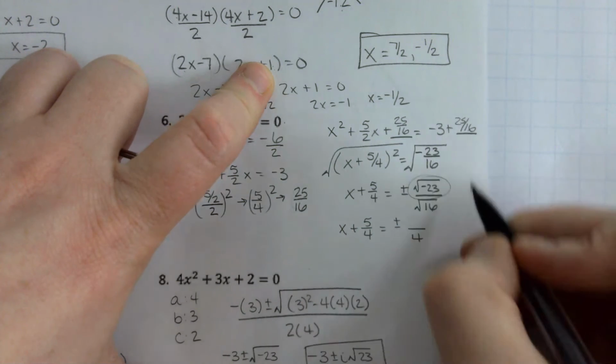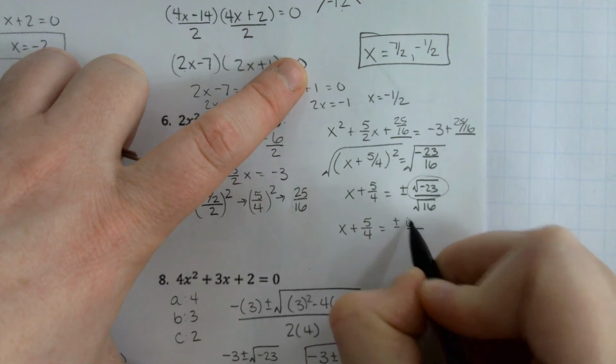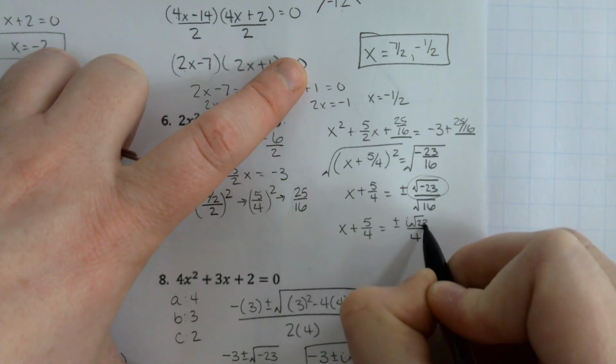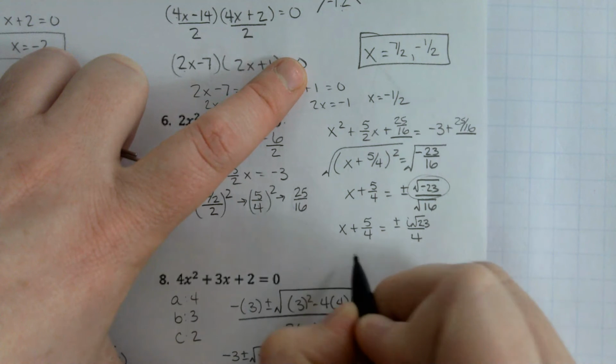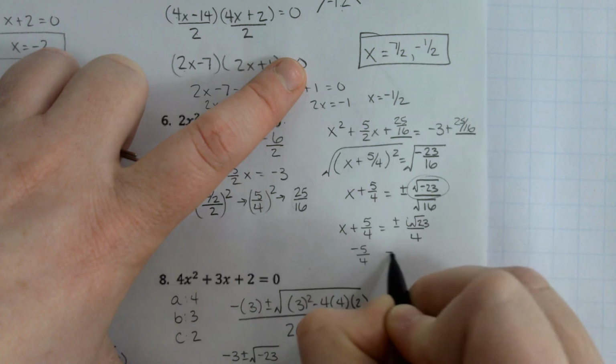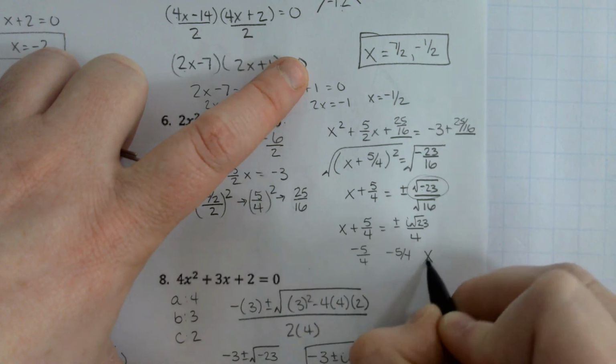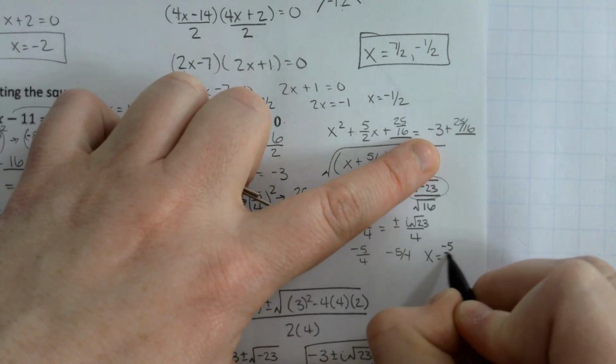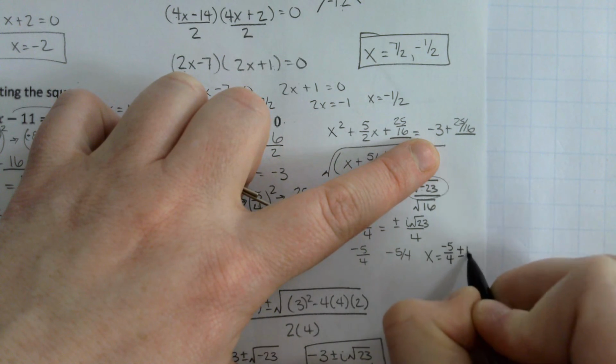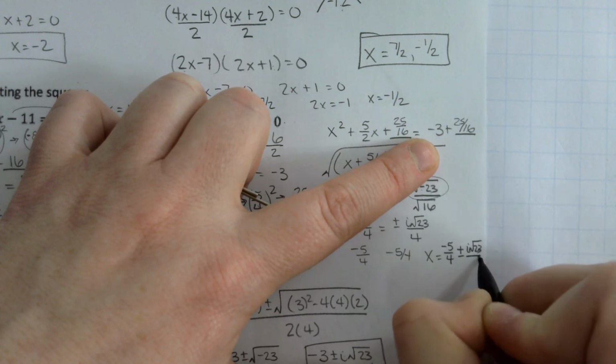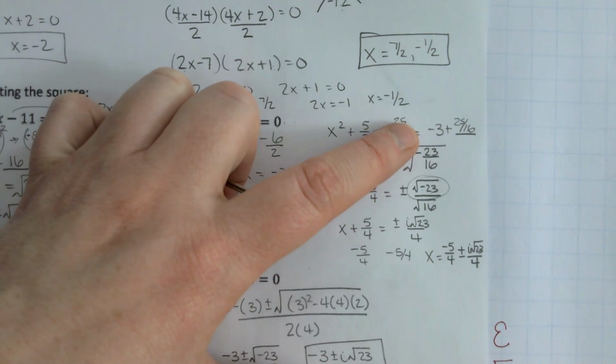And since it's a negative 23, this part is i root 23. 23 cannot be simplified, so minus 5/4 from both sides. x equals negative 5/4 plus or minus i root 23 over 4. And that would be your final answer.